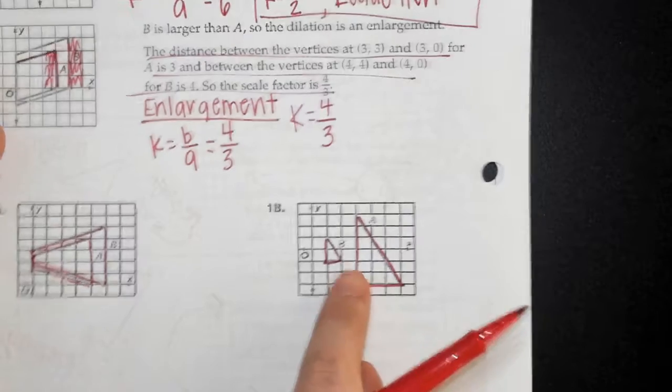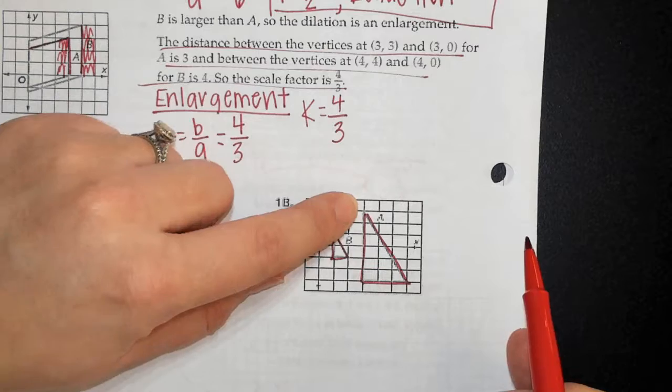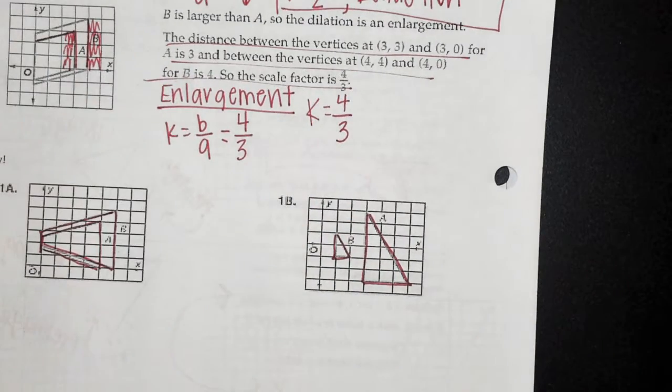So look on this one. From A to B, you don't even have to count the boxes, right? Because there's a lot of boxes, but then there goes down to 2. So it got smaller. You still have to do the math. So you have to count. You're right. So it doesn't matter which straight line, as long as it's a straight line.